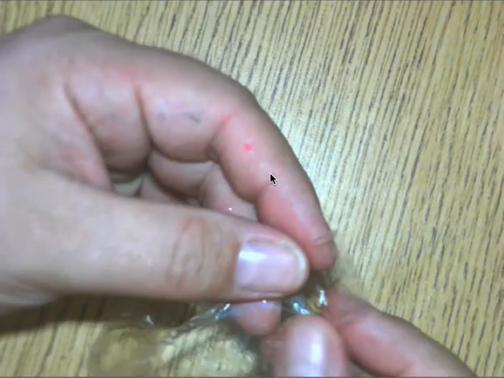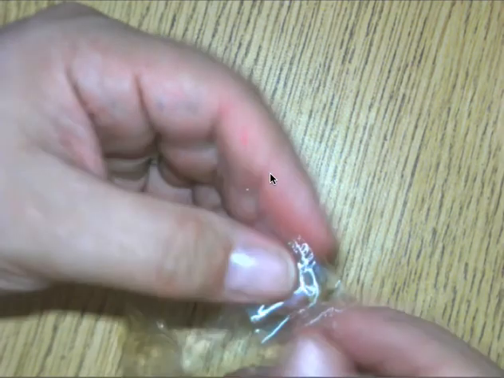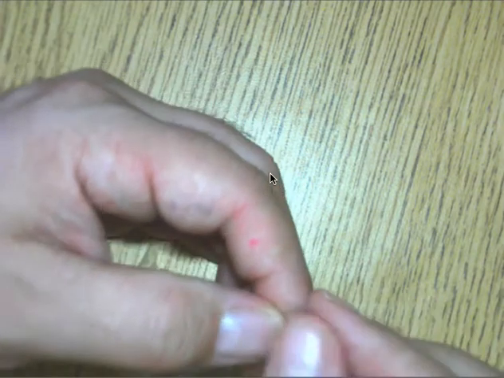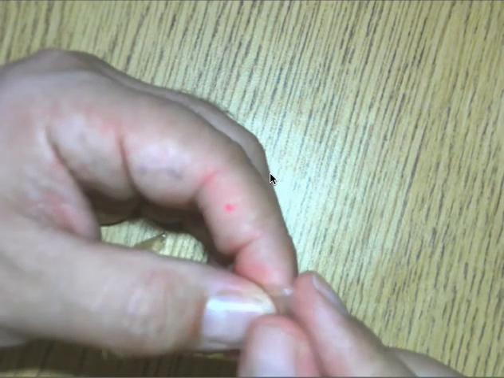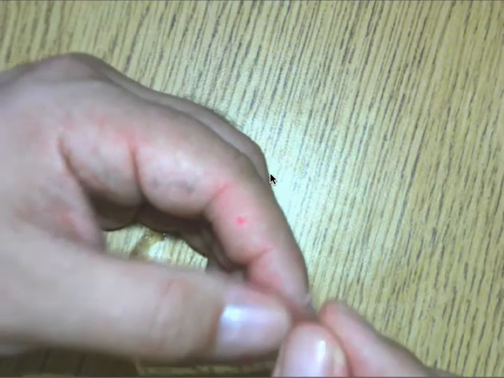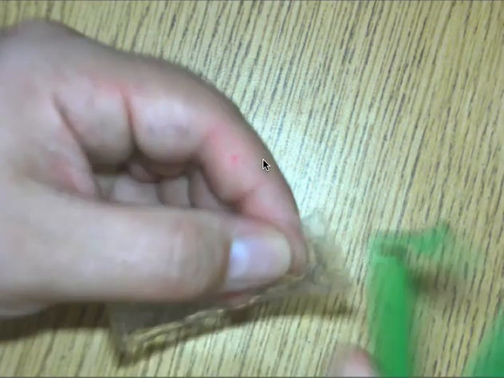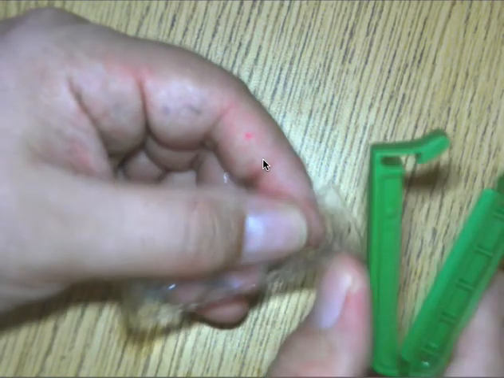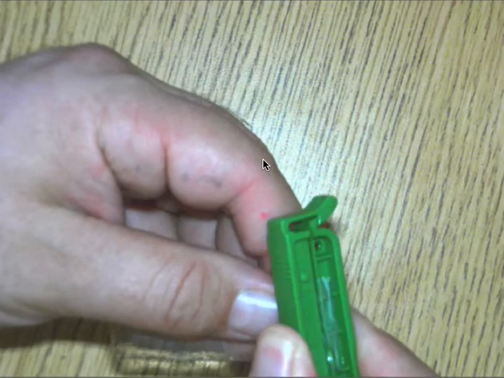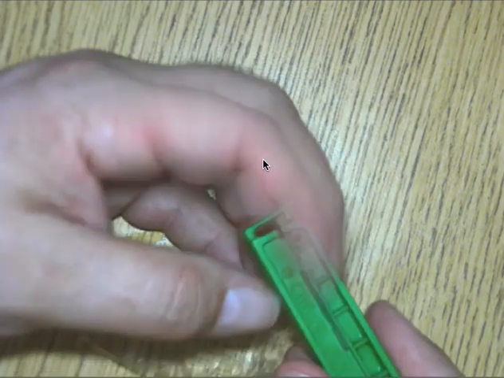Now it says take a clip, so we're going to take it. I take the other end because this is open. We're going to flip about a centimeter or so of it. I'm going to take our clip here and clamp it down so you have a nice good seal.